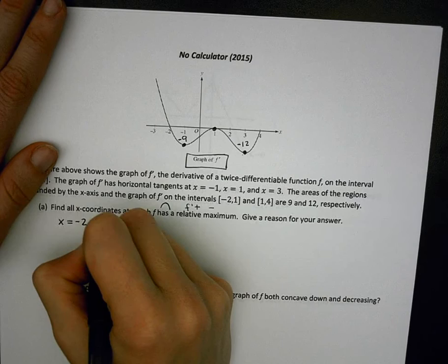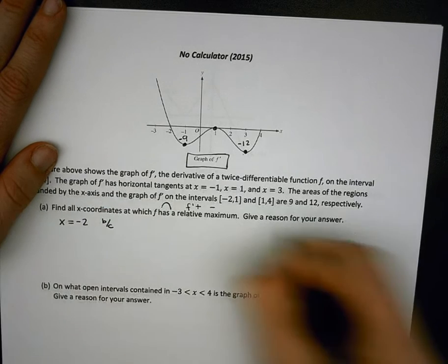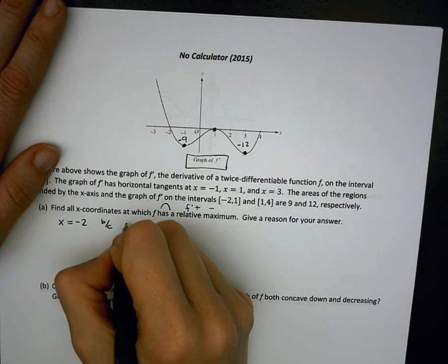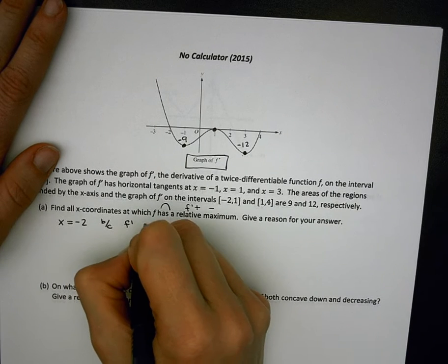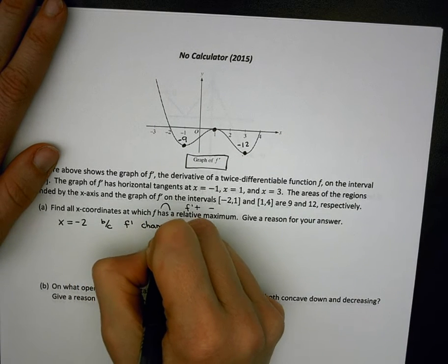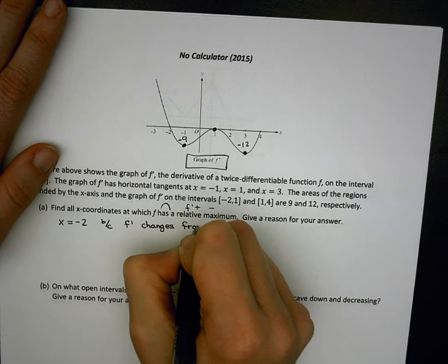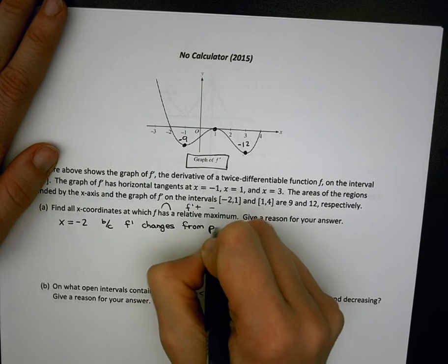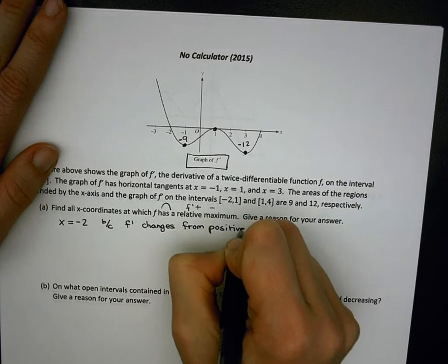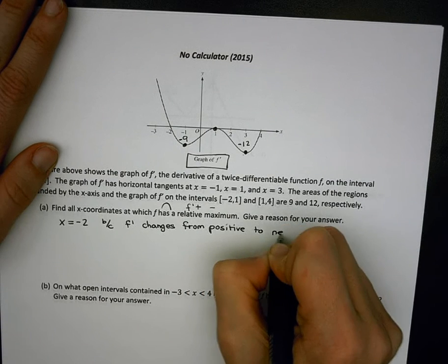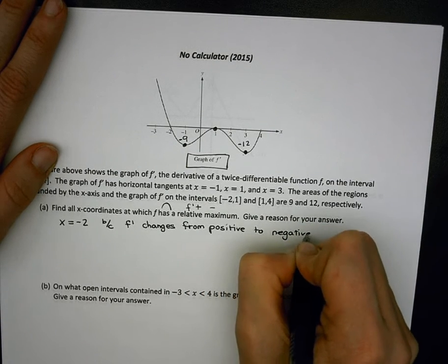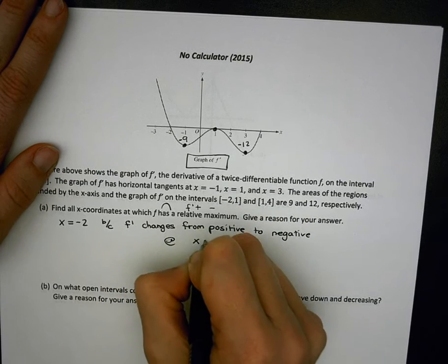And then why? Give a reason, because, and it's exactly what you just said. f prime changes from positive to negative at x equals -2.